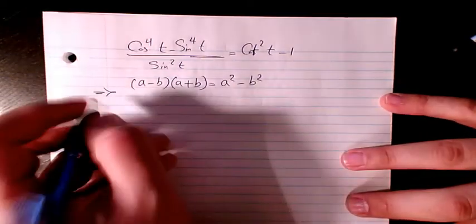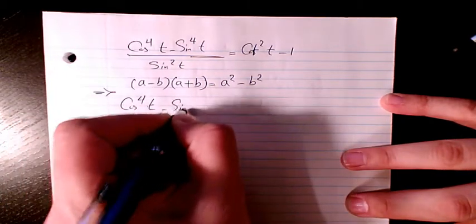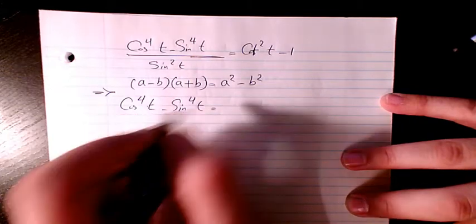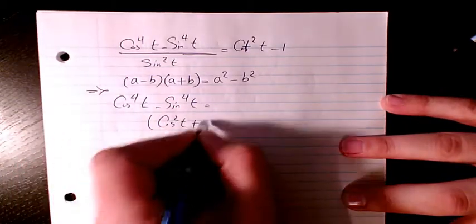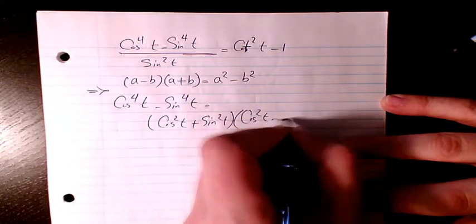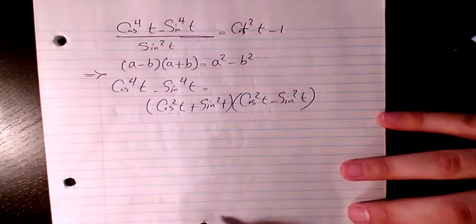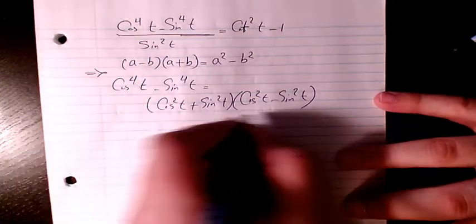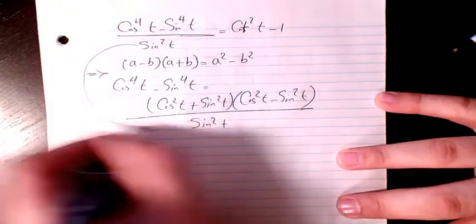I can say cosine to the power of 4t minus sine to the power of 4t will be equal to (cosine squared t plus sine squared t) multiplied by (cosine squared t minus sine squared t). That's how I can write the numerator, divided by sine squared t from here.